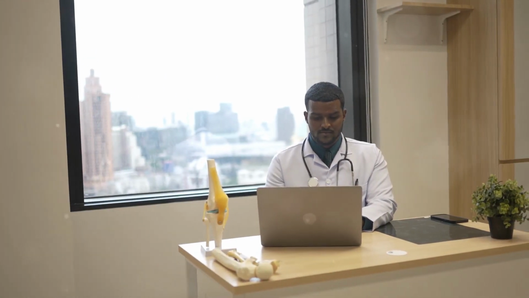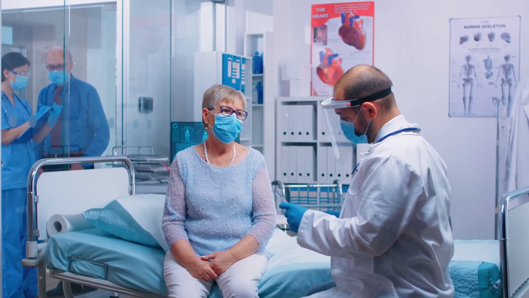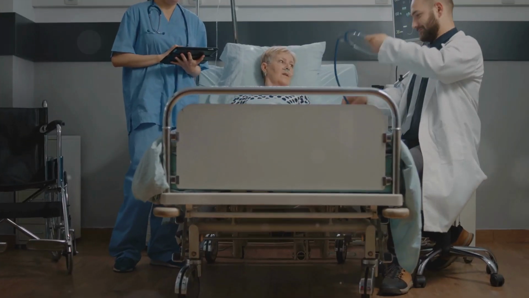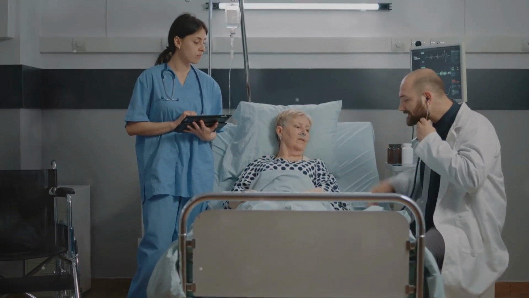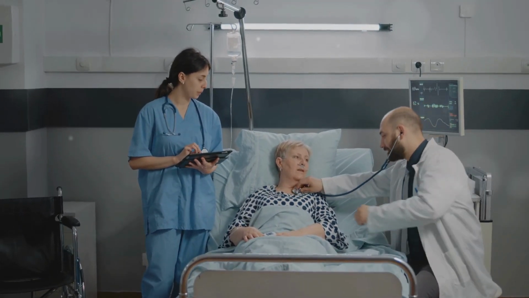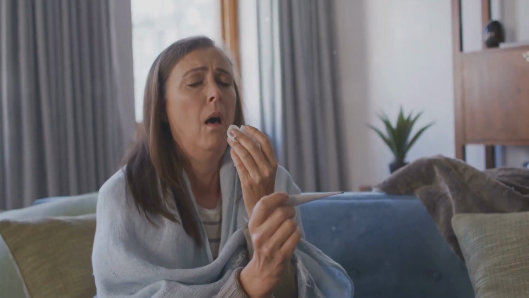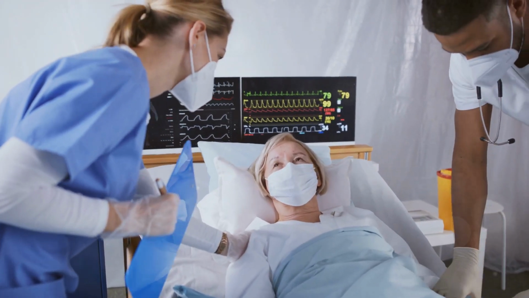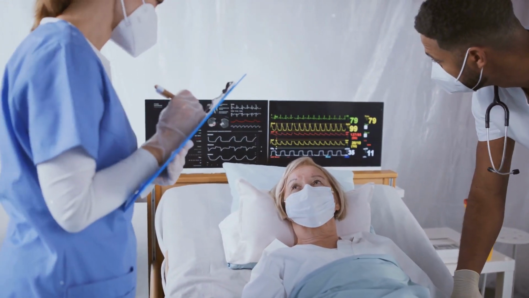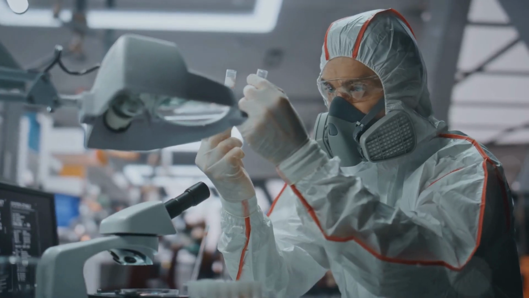Can adults get RSV? Yes, adults can get RSV. While it's often milder in healthy adults, it can be severe in older adults or those with weakened immune systems. How long does RSV last? RSV symptoms typically last 1 to 2 weeks, but can persist longer in severe cases or in individuals with weakened immune systems.